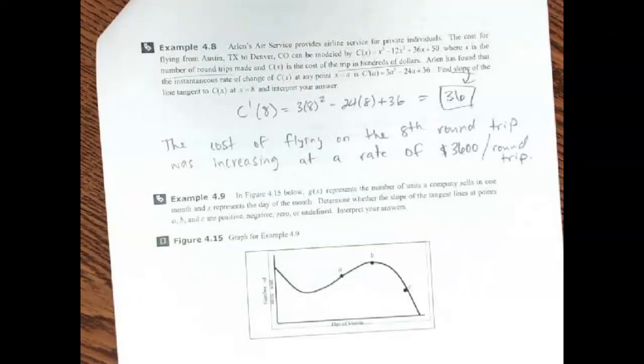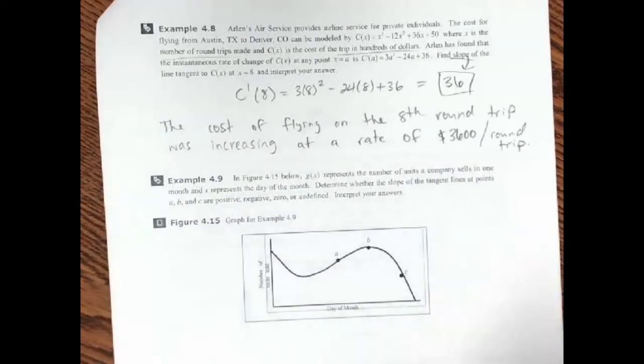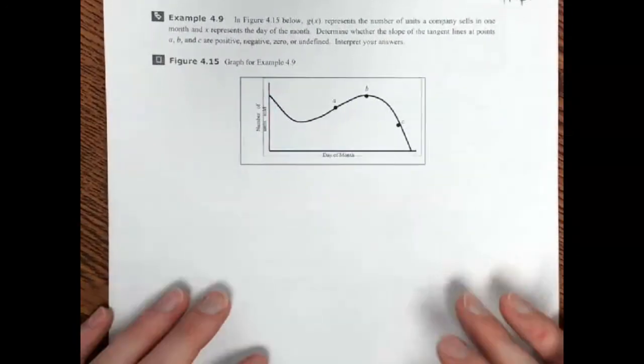How lovely, we're done. Last one, 4.9. The figure below, G represents the number of units a company sells in 1 month, and X represents the day of the month. Determine whether the slope of the tangent lines at A, B, and C are positive, negative, 0, or undefined. Interpret your answers. Oh my gosh, okay. This one's pretty quick. If it only didn't say interpret your answers, this would be really quick. It's still mildly quick, but it's a little bit more annoying.